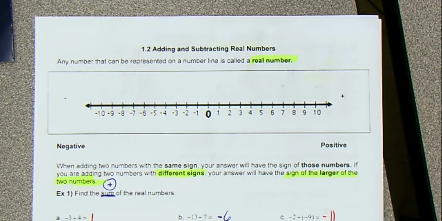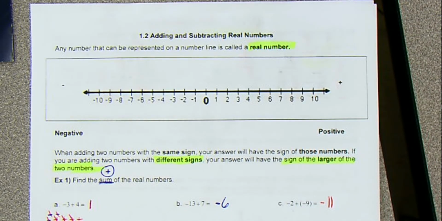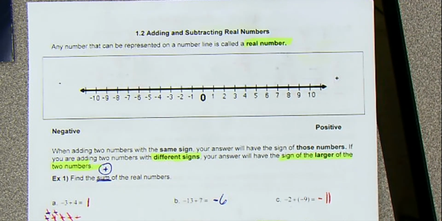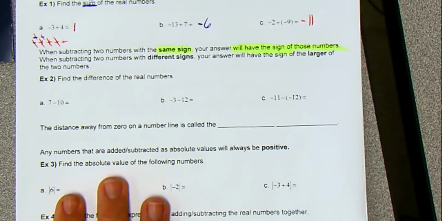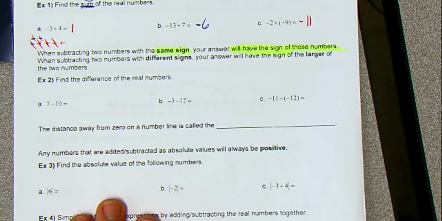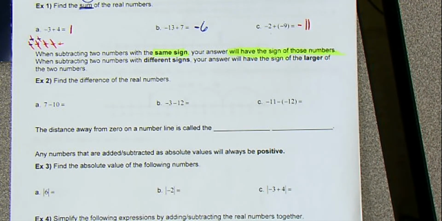We are adding and subtracting real numbers still in the first video. If you have not watched that yet, please go back and watch that. We went over how to add real numbers. Now we're going to go over how to subtract real numbers and then a little bit of absolute value as well. All right, so here we're looking at example 2.